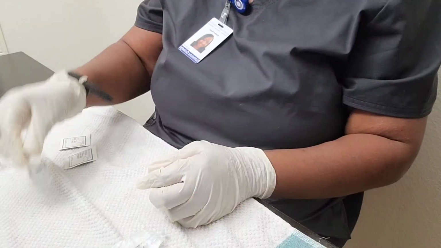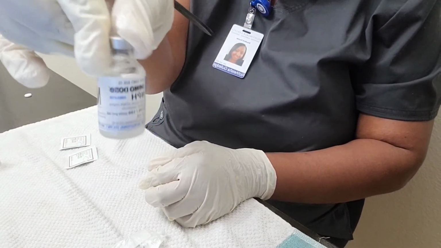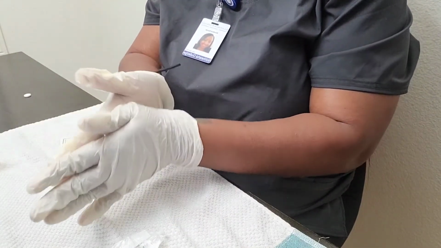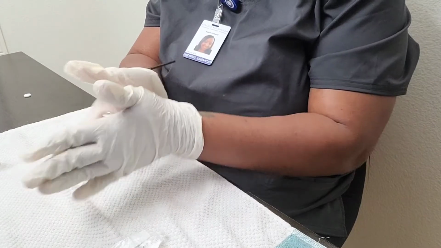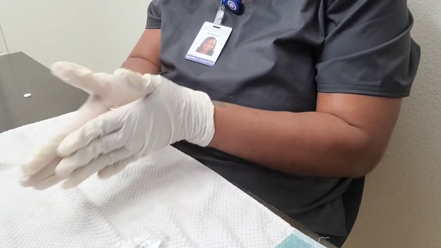For this video, it will be 12 units total of insulin medication. Okay, I'm going to take the cloudy NPH and roll it between my palms. I'm not going to shake it. I'm just going to roll it so it can mix well.